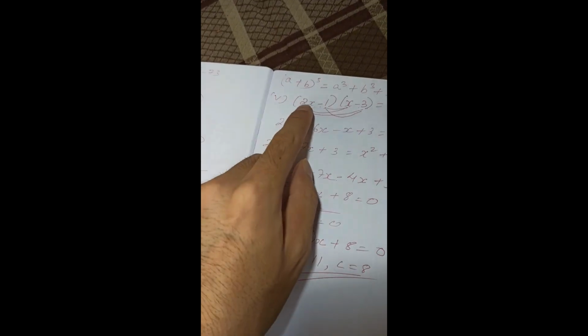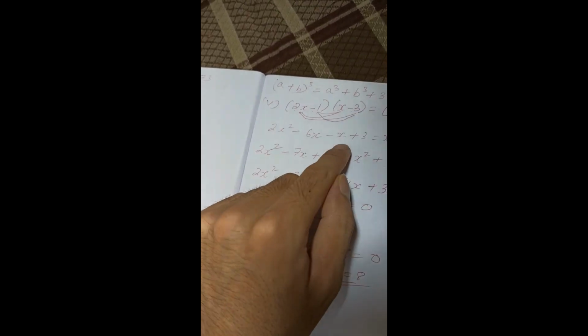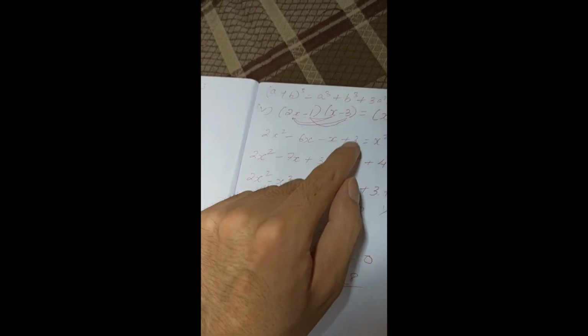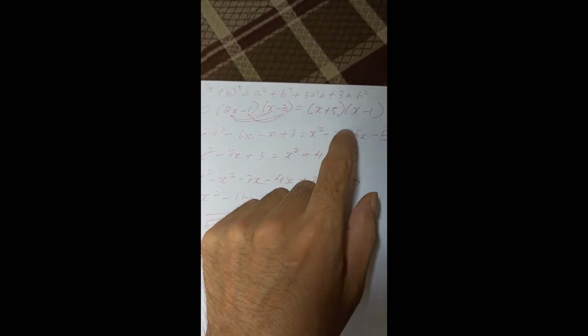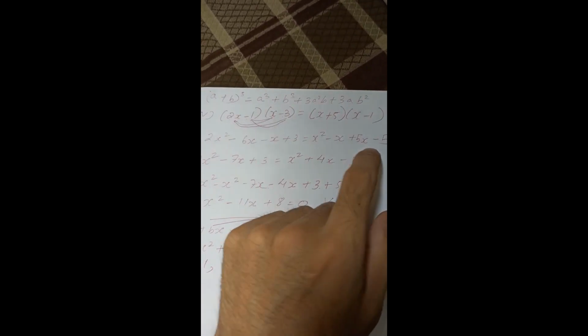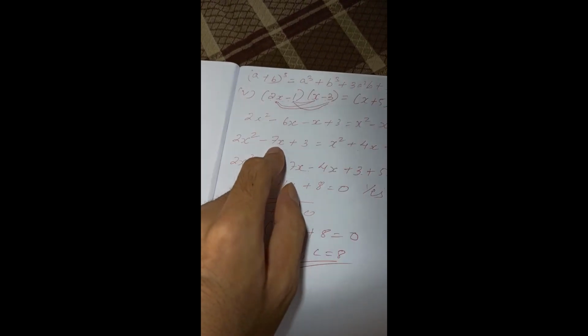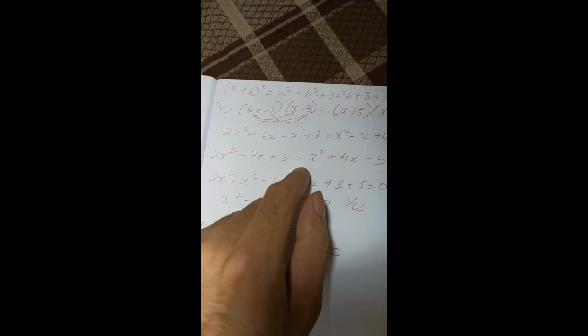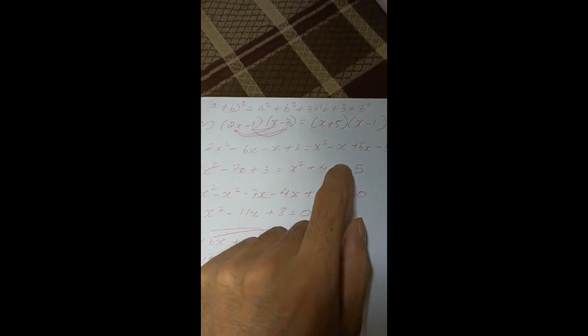2x into x is 2x squared. 2x into minus 3 is minus 6x. Minus 1 into x is minus x, minus into minus is plus, 1 into 3 is 3. Same thing we will do here. x into x is x squared, x into minus 1 is minus x, plus 5 into x is 5x, 5 into minus 1 is minus 5. So 2x squared, minus 6x minus 1x is minus 7x, plus 3 equals x squared plus 5x minus 1x is 4x minus 5.